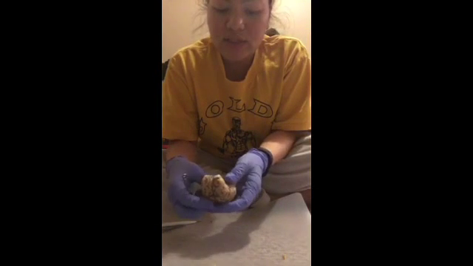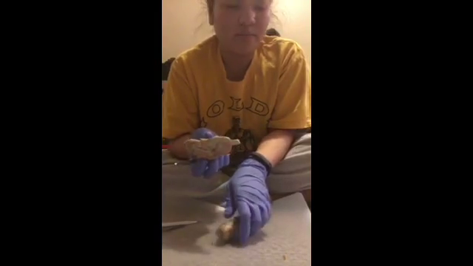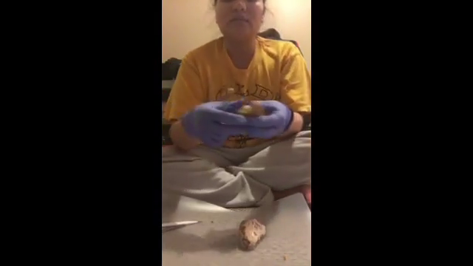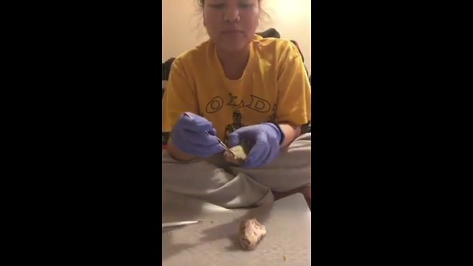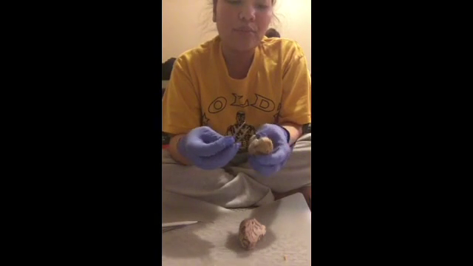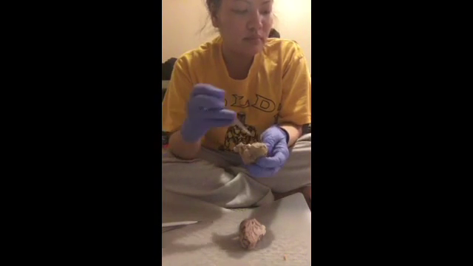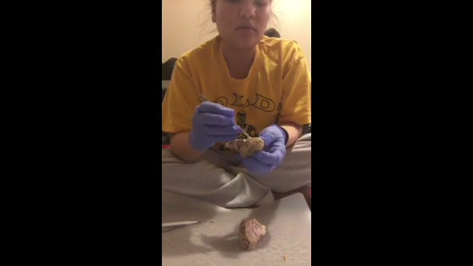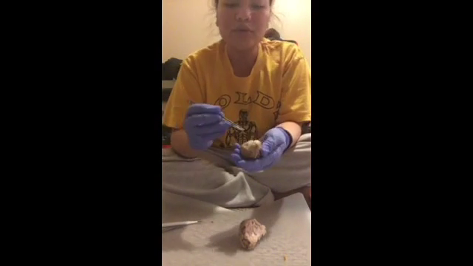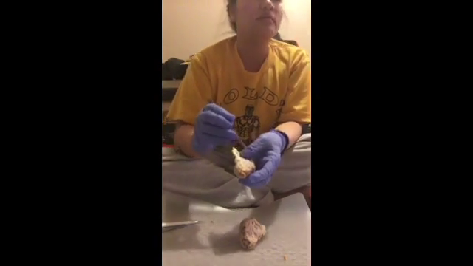So now the sagittal section of the brain. This, as we know, is the cerebrum. The corpus callosum is this one.